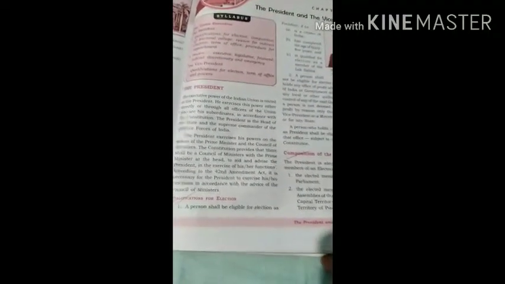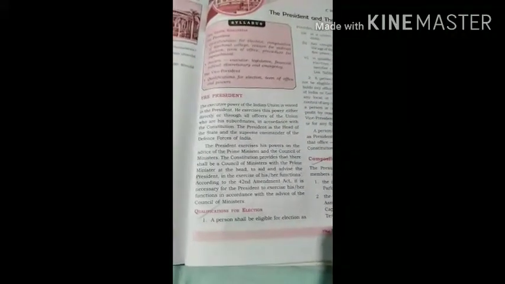Dear students, today onwards we will discuss the civics portion, and in this portion we will start from chapter 2, that is the President and the Vice President. In this chapter, dear students, we have to discuss only a few points, not all. For example, qualification for election of the President and composition of the electoral college. So let us start with this particular topic, the President.